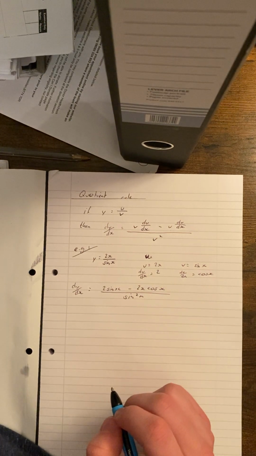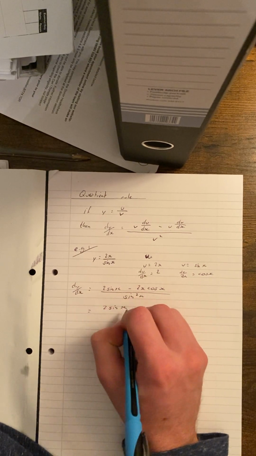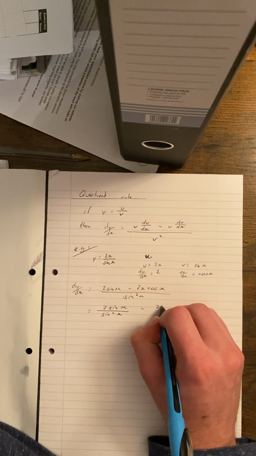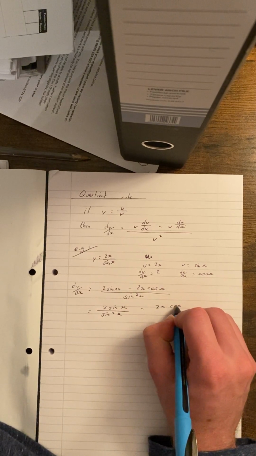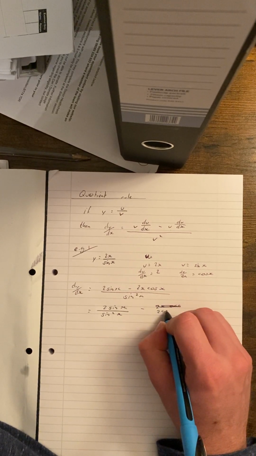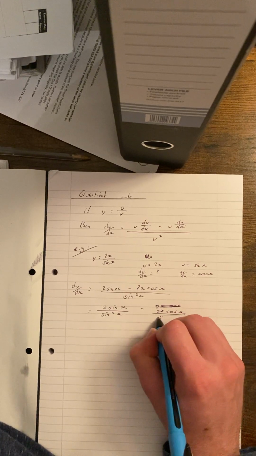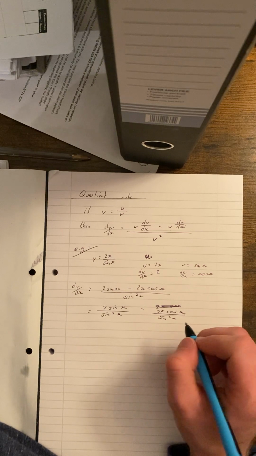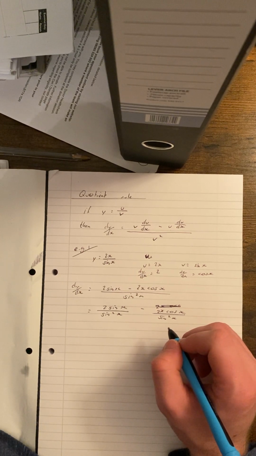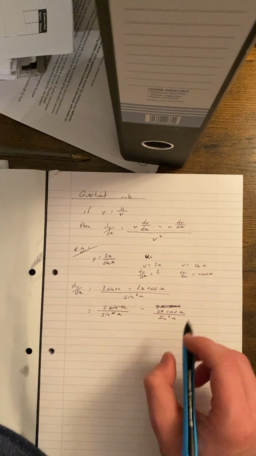And then we can simplify that. That can be 2 sine x over sine squared x minus 2x cos x over sine squared x. And then, well, that is going to cancel with that.